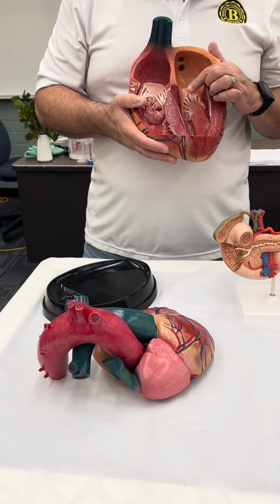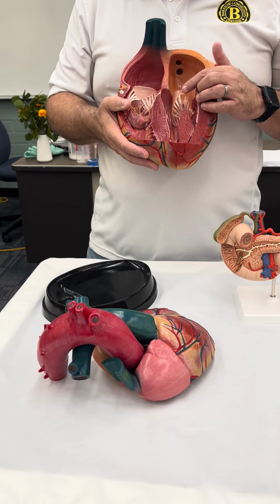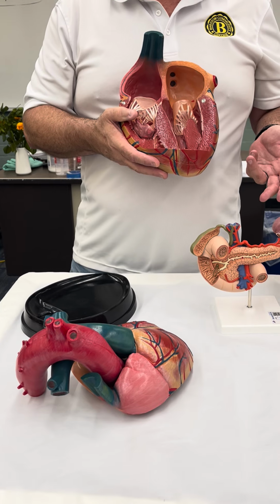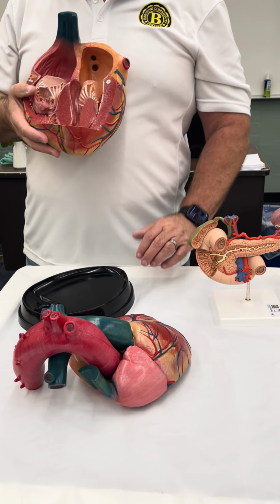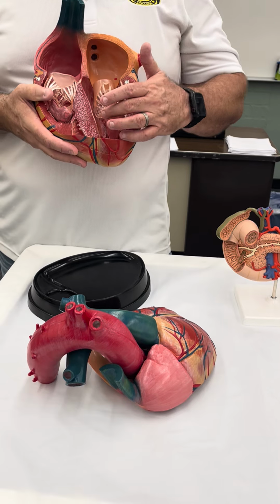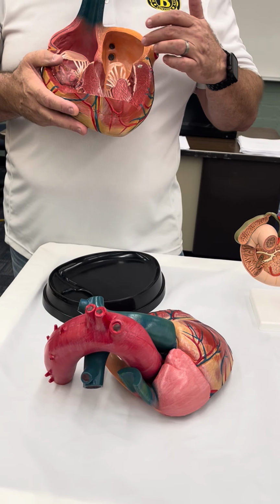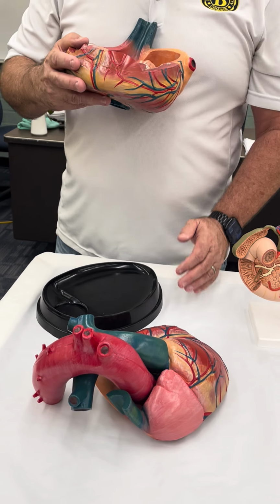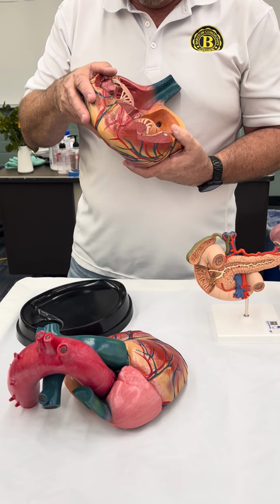You might have heard of mitral valve prolapse. Mitral valve prolapse can lead to the most common cause of a heart murmur. Okay, mitral valve prolapse. Okay, so bicuspid valve, more of the papillary muscles, more of the trabeculae carneae, and then up and out through the aorta. All right, and I believe that's about it.